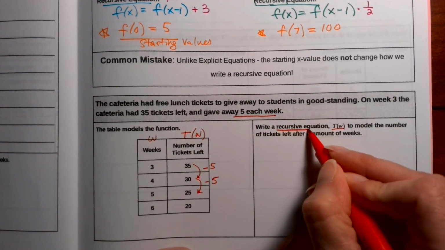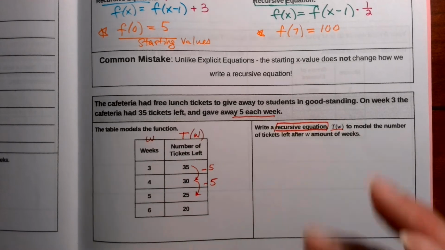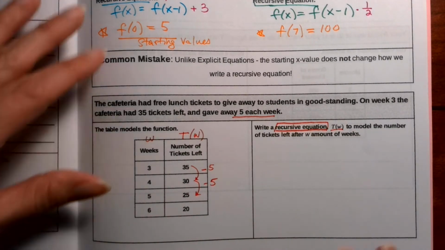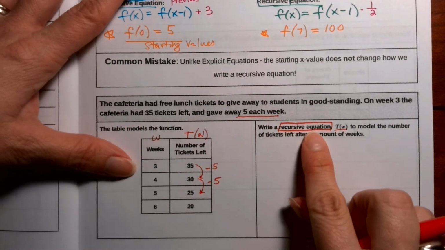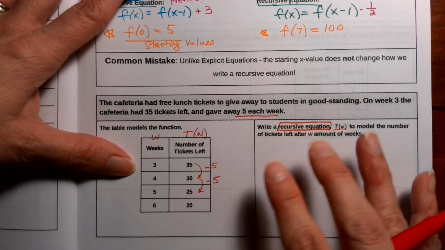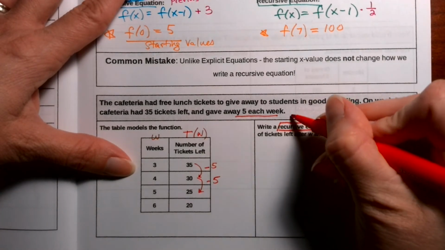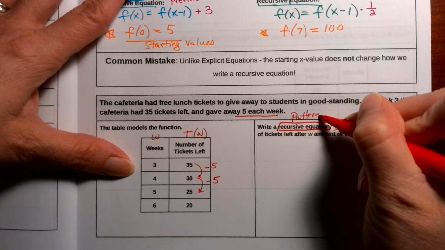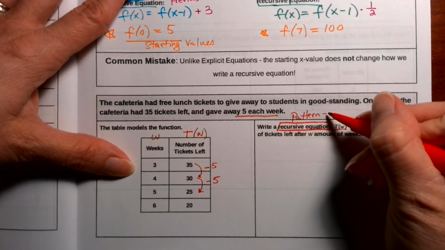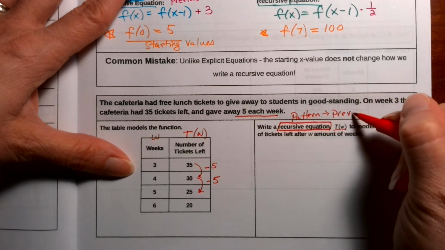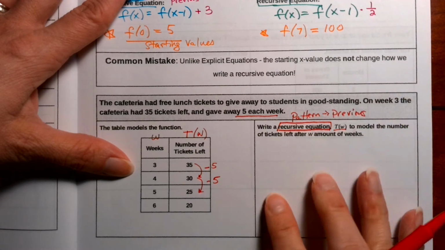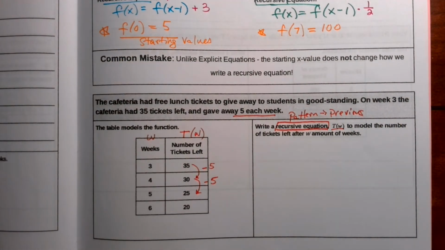Write a recursive equation. It's super important that you look at the directions to see if they say explicit or recursive. Recursive, remember, is the pattern kind of equation that uses the previous term. You have to remember that, and then writing the equation is going to be pretty straightforward.